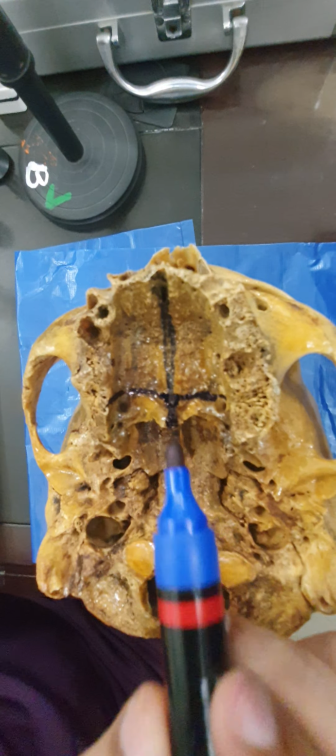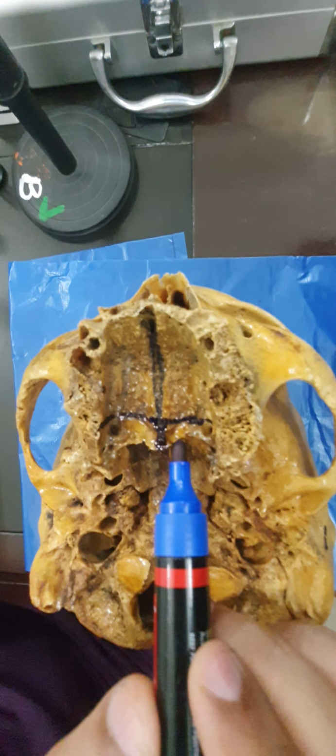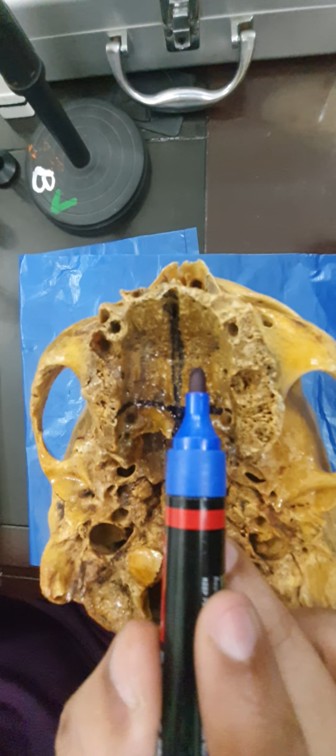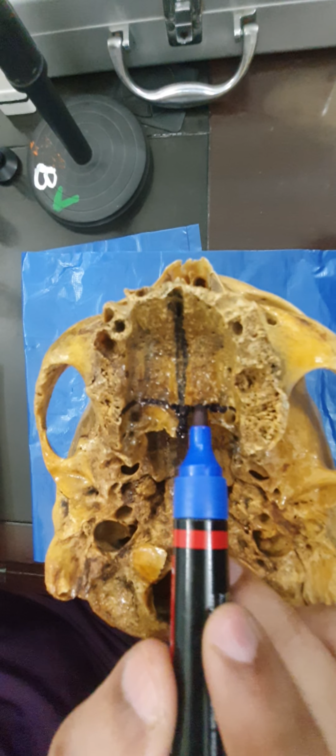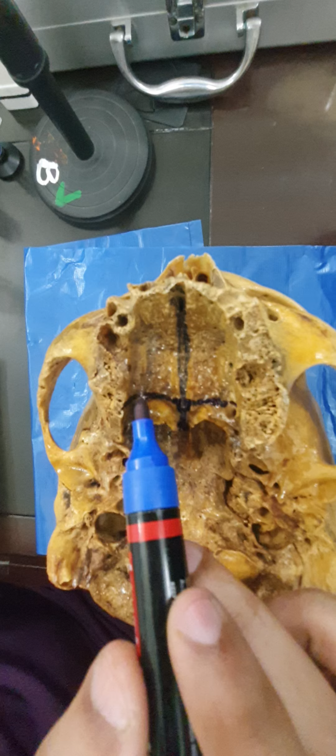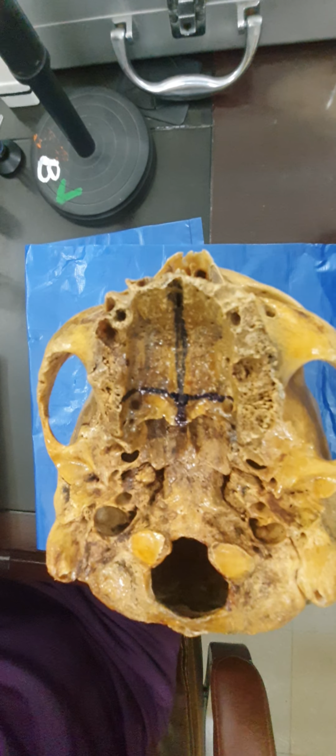This particular suture which we have drawn now between the horizontal plate of the palatine bone and the palatine process of the maxilla is called the palato-maxillary suture. We are trying to draw it over here.